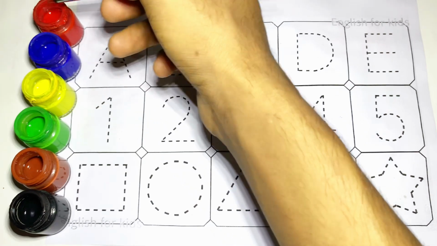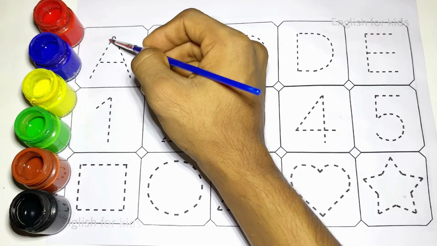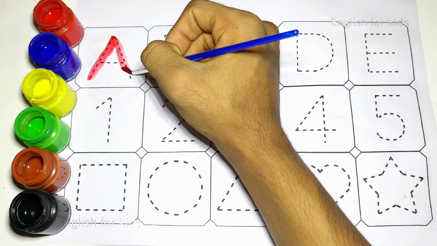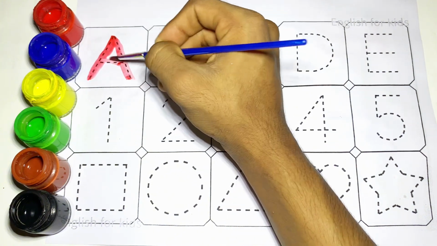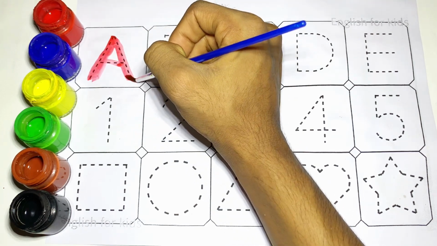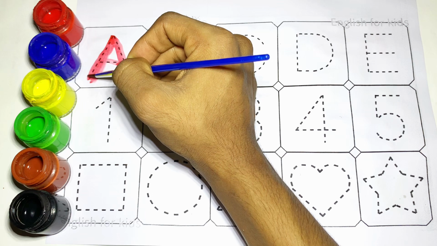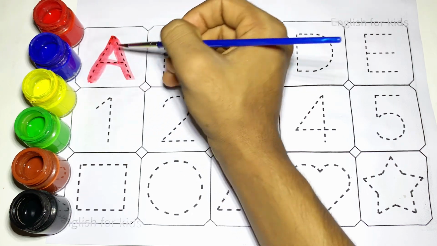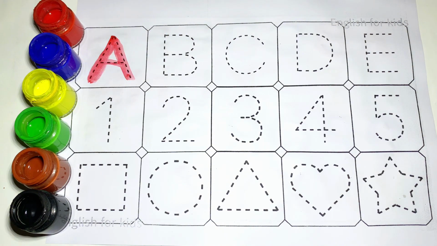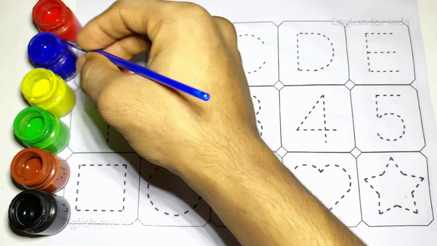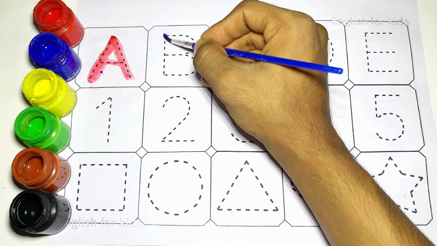Kids, first draw A for apple, A for ant, and use red color, the alphabets of A. Kids, now draw B for ball, B for bat, the alphabets of B, and use blue color.